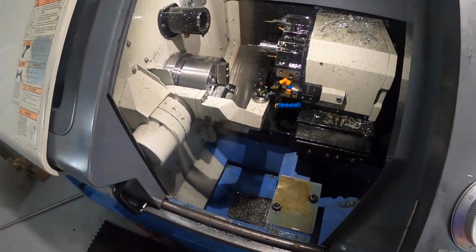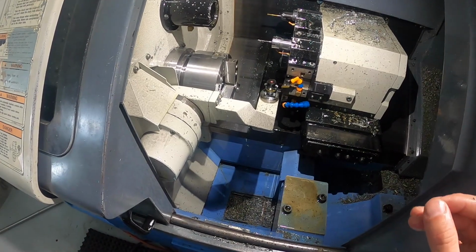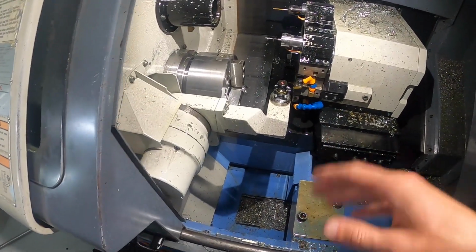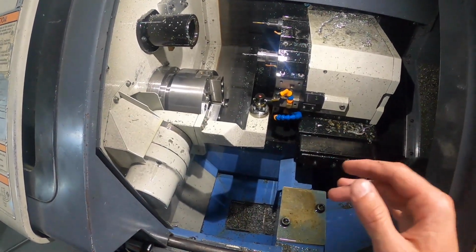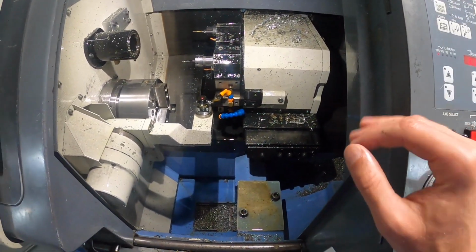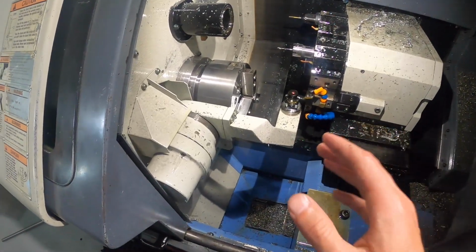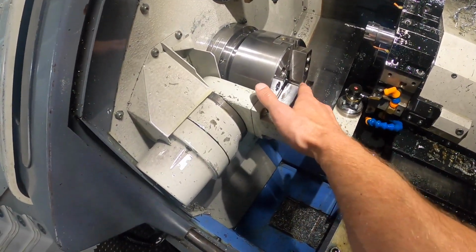Okay, so checked everything out. We're all good. So it's still in line. Ran an indicator. Everything's good. Like I said, I didn't hit it hard. I was standing right here. I had the rapids and everything turned way down. So didn't hit hard. I refaced my jaws just to clean those up a little bit.